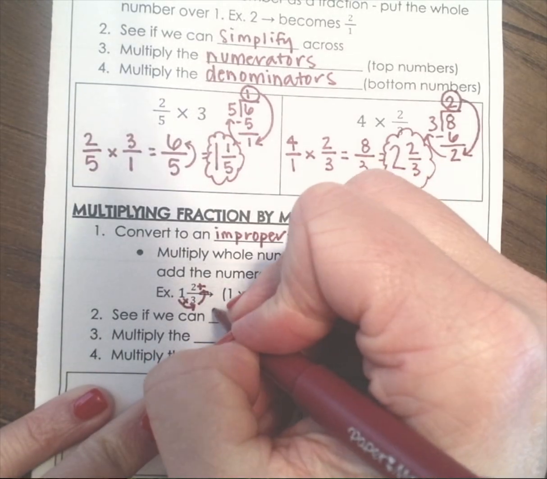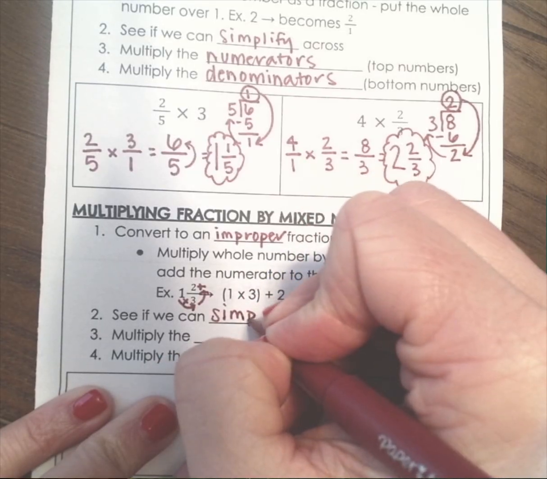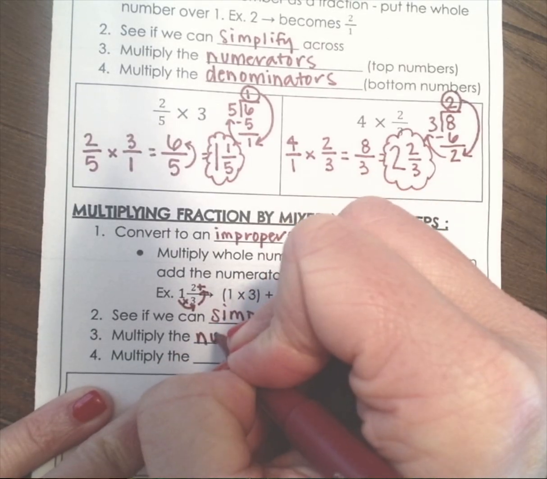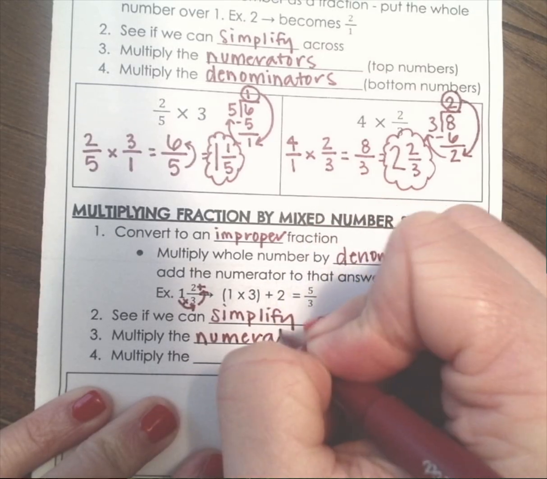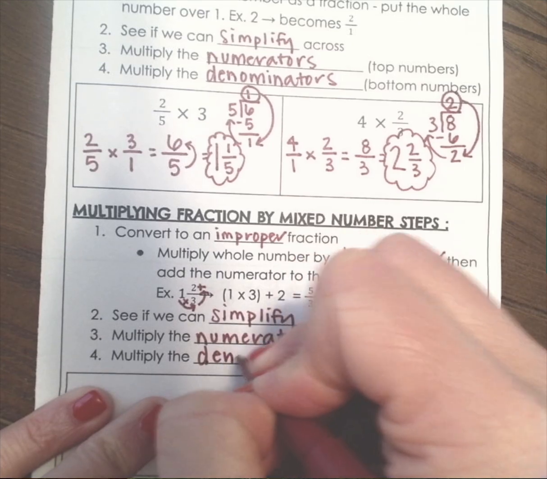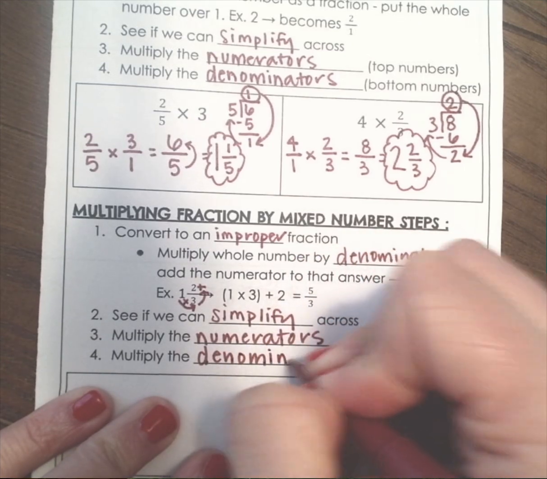We see if we can simplify before we multiply. Then we're going to multiply the numerators, which are our top numbers, and then multiply the denominators, which are our bottom numbers.